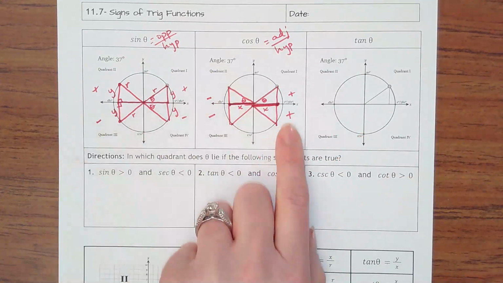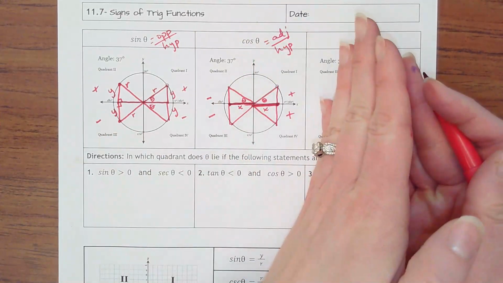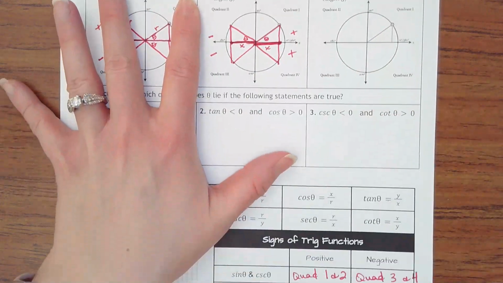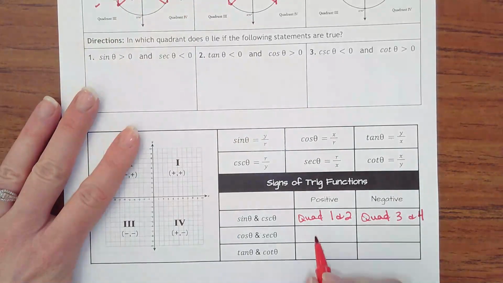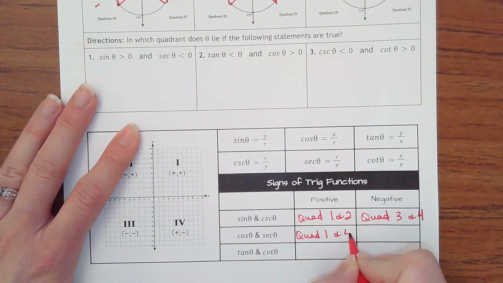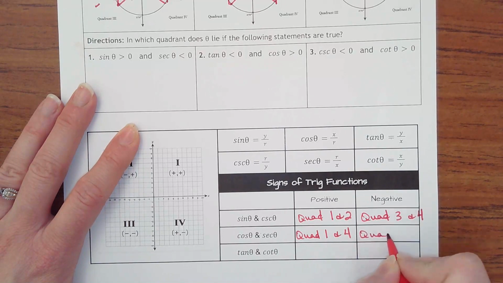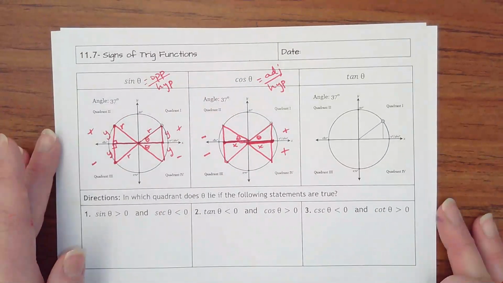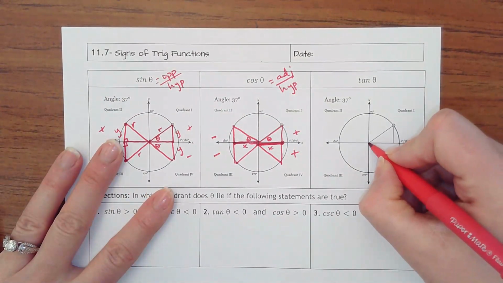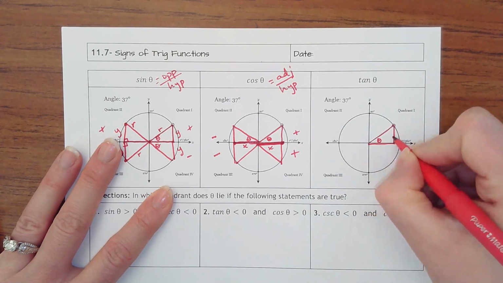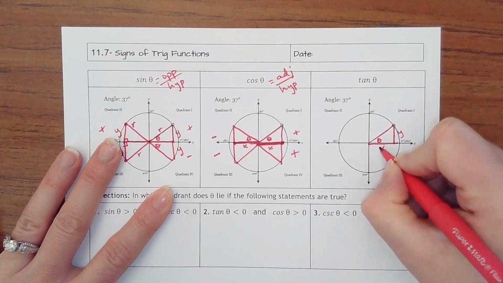So cosine is positive when you go to the right, in 2 quadrants, and negative when you go to the left, in 2. So we'll put that down there on our chart. Cosine is positive in quadrants 1 and 4. It's negative when you go to the left, in quadrants 2 and 3. And then last but not least is tangent. Tangent's kind of weird because it's a y divided by an x, because we're doing opposite divided by adjacent.